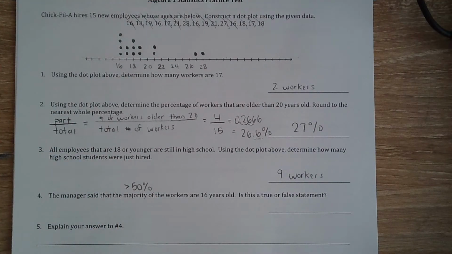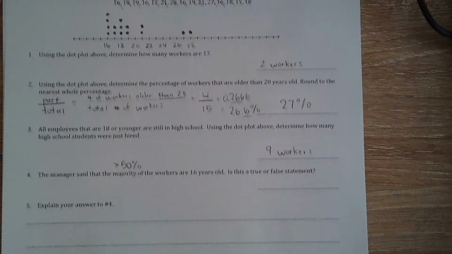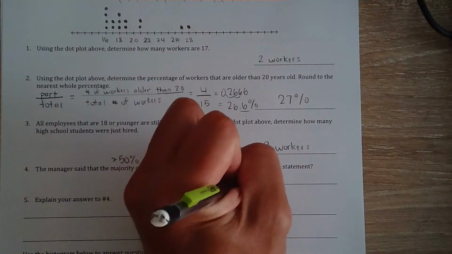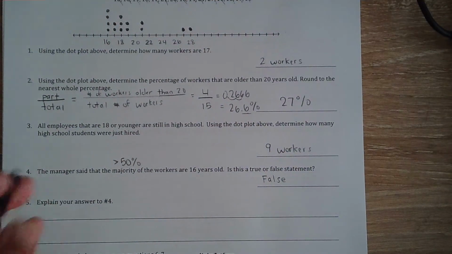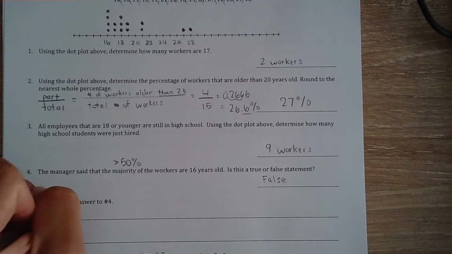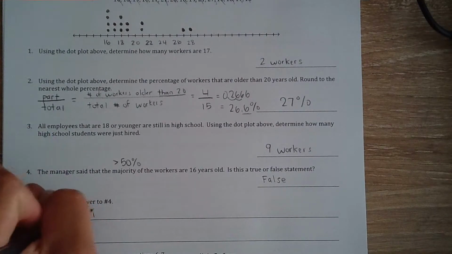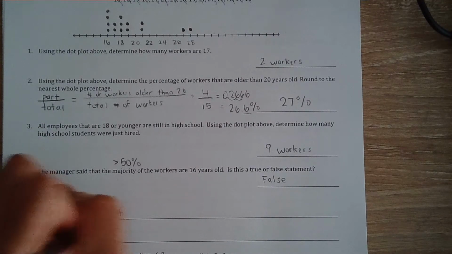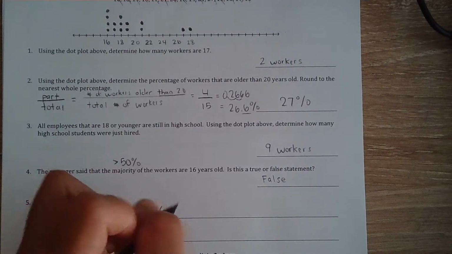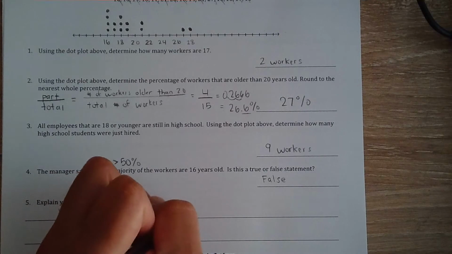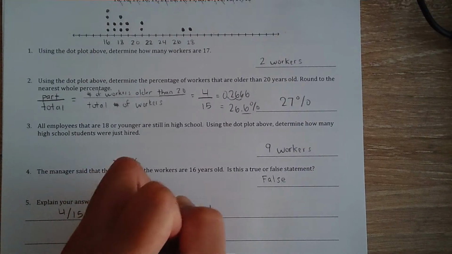So, you could do this mentally, right? Clearly, 4 out of 15 is not going to be greater than 50%. So yeah, this would be false. Explain your answer to number 4. Well, 4 out of 15 workers is not greater than 50%. And I'm just going to write in parentheses, or it's not a majority.